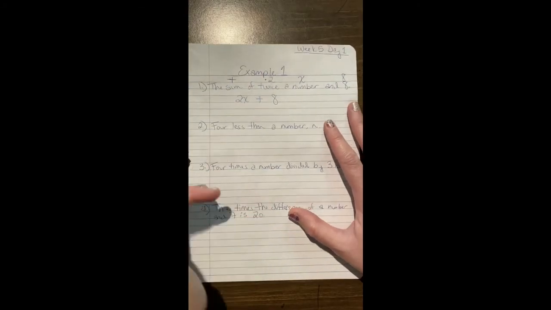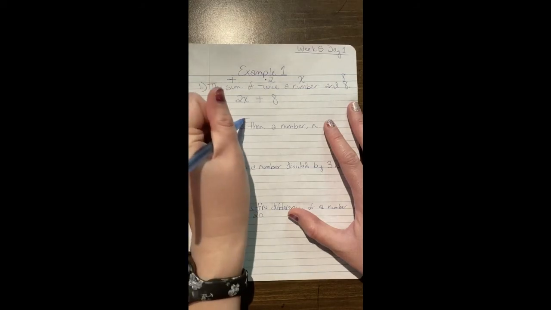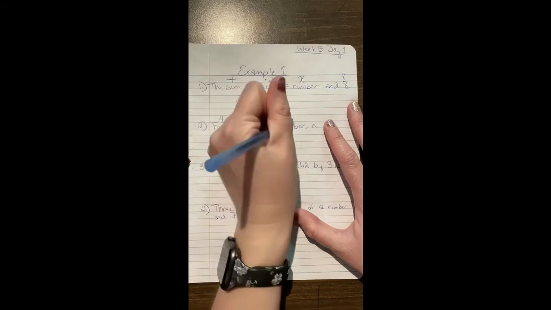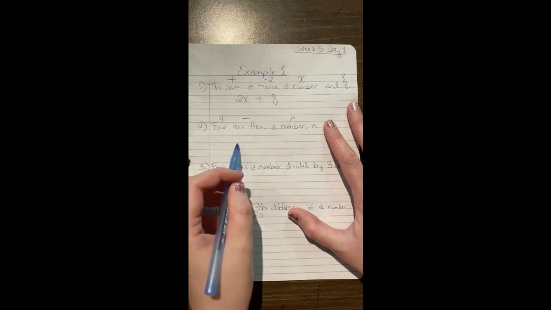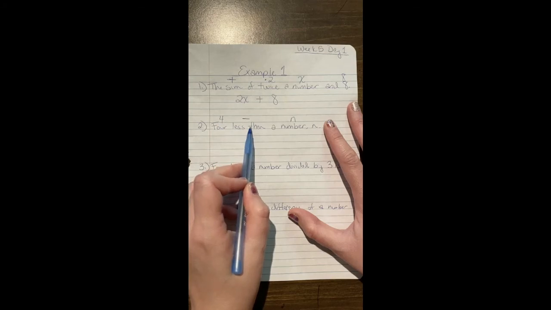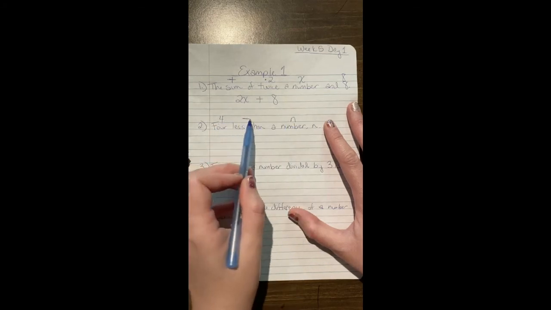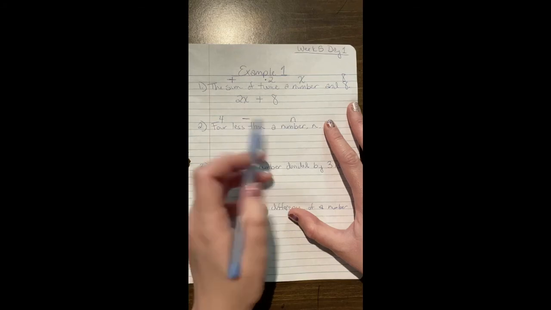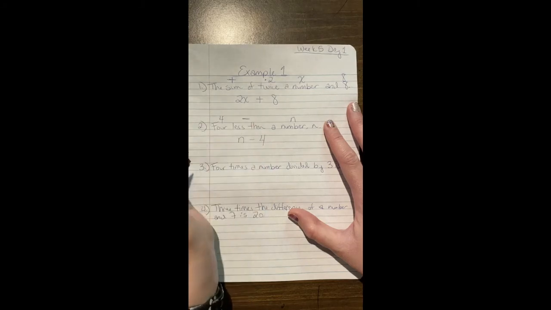Number 2, 4 less than a number n. Less than means subtract, and here the variable's assigned, so we need to use that letter n. When we write our answer on this one, though, we need to be very careful. Here we want 4 less than whatever that number is, so I want to take 4 away from that number. So my answer should be n minus 4, 4 less than that number n.